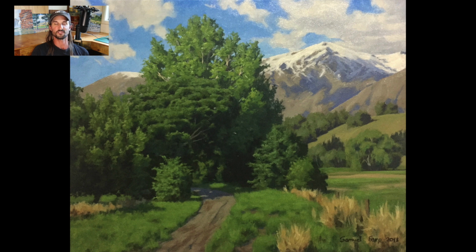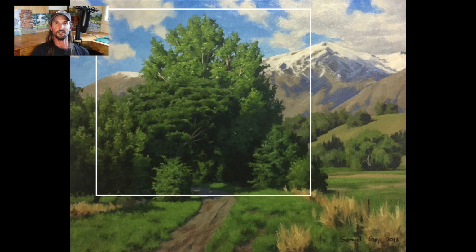And then this last one is a studio painting that I literally did years ago. Again, it's a mass of trees. We've got some poplars and sycamores there. In fact, I made a video on this a few years ago called How to Paint Trees, one of my earlier videos, so you should check that out.